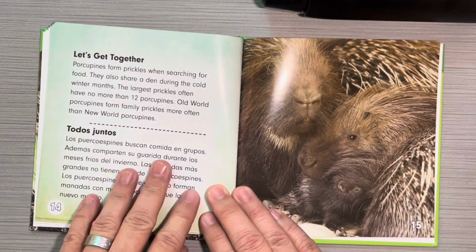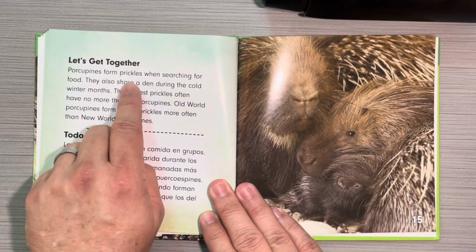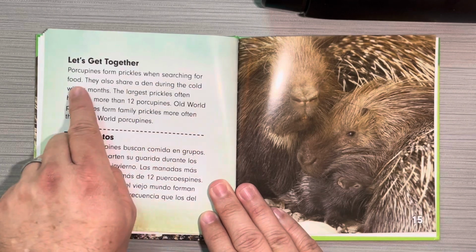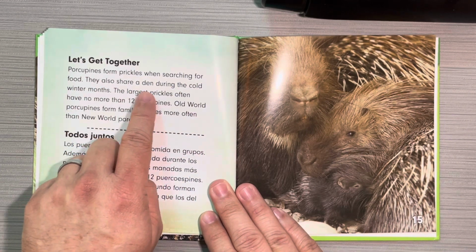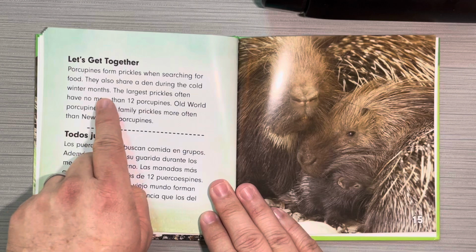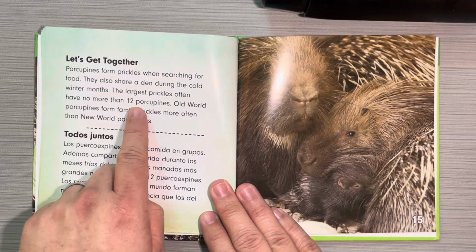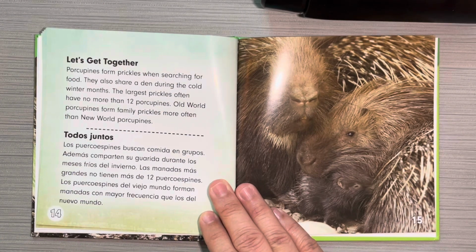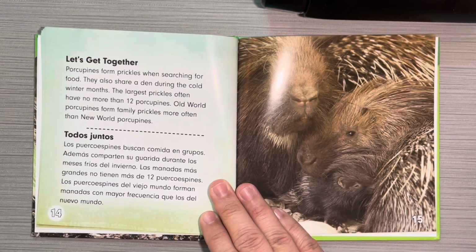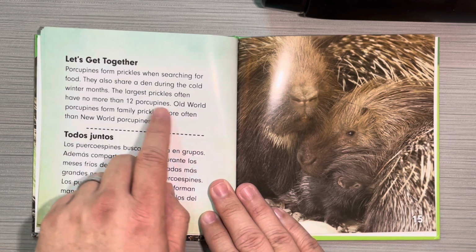Let's get together. Porcupines form prickles when searching for food. They also share a den during the cold winter months. The largest prickle often has no more than 12 porcupines. So a group of porcupines together is called a prickle, and they like to get together in groups, and the largest group is usually no more than 12.